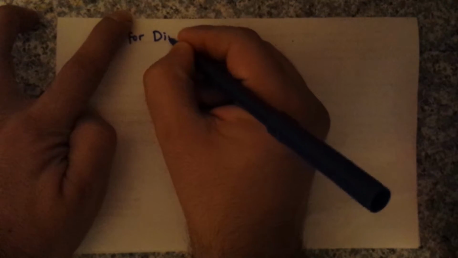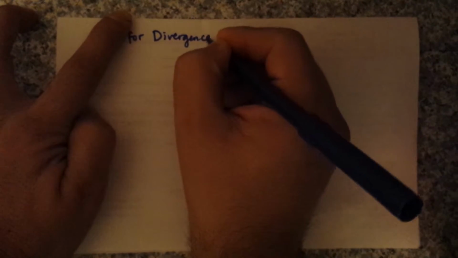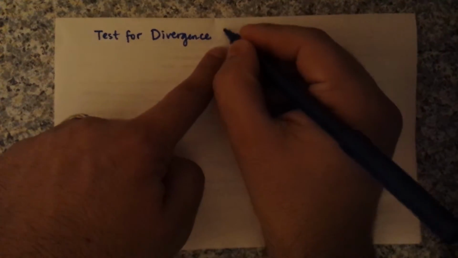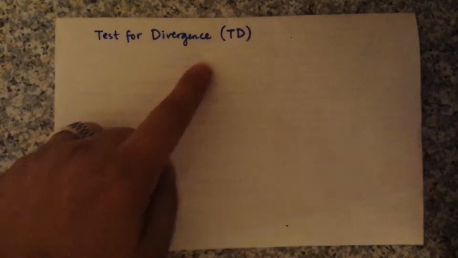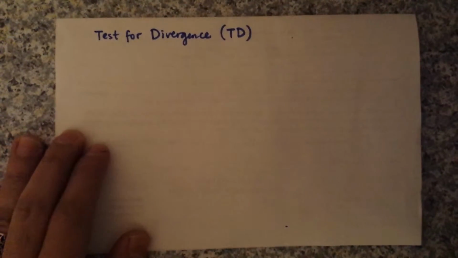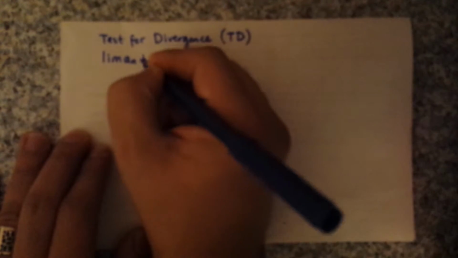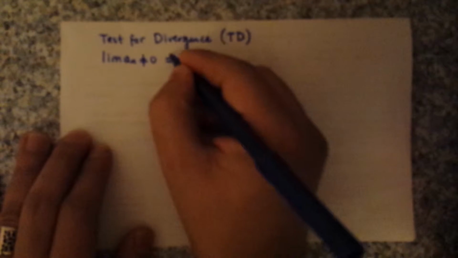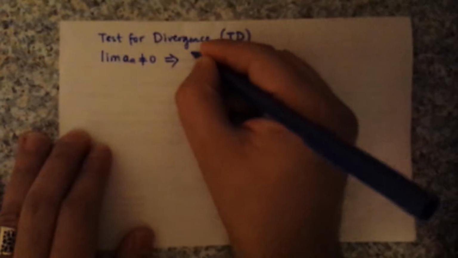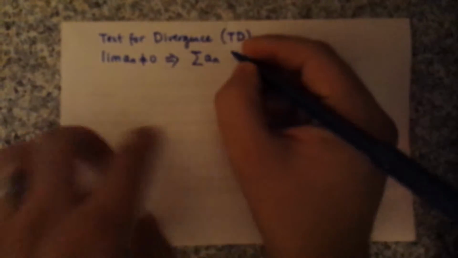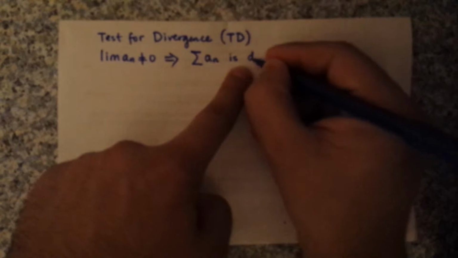Hello folks, today I'm going to solve some examples related to the test for divergence. Namely, we just say TD, or you can just write divergence test, that's the same. The idea is this: if the limit of a_n is not 0, then we say the corresponding series, the sum of a_n, is divergent.